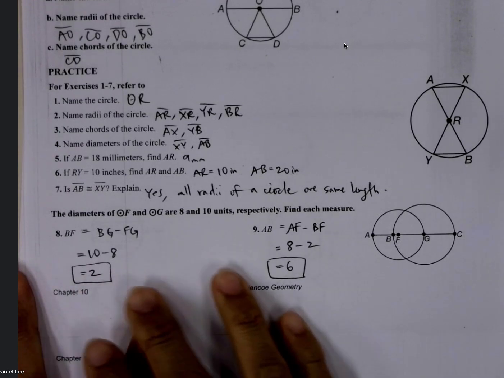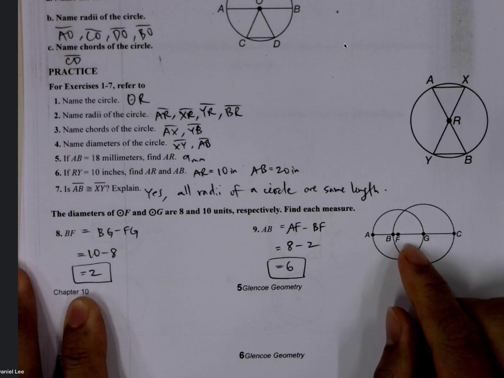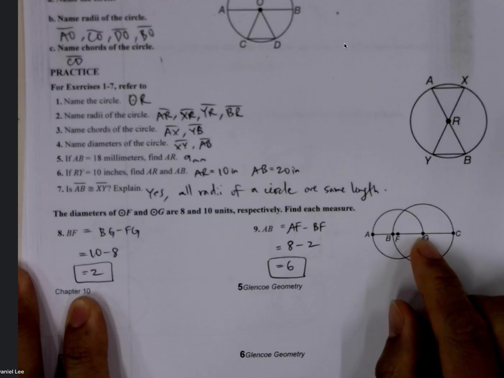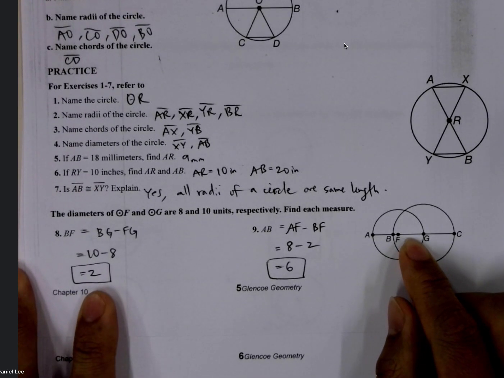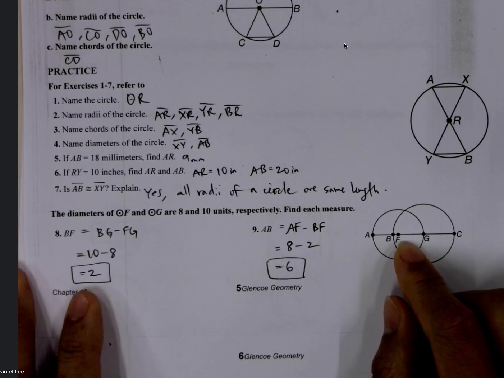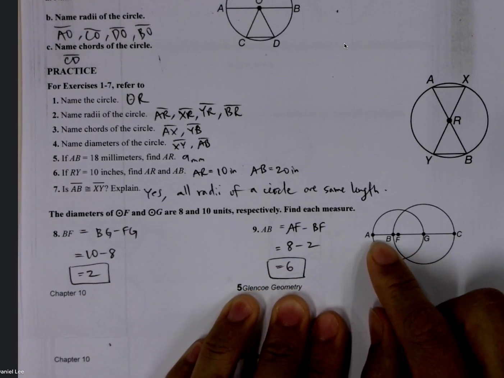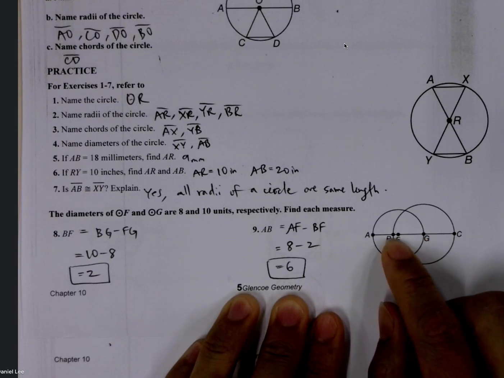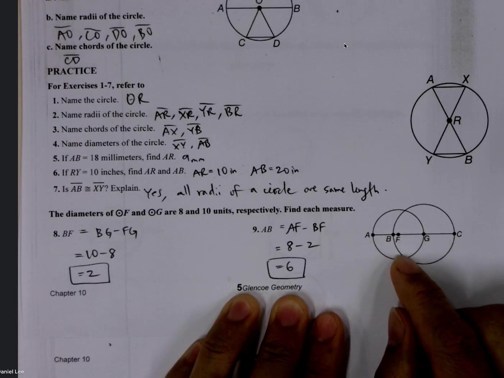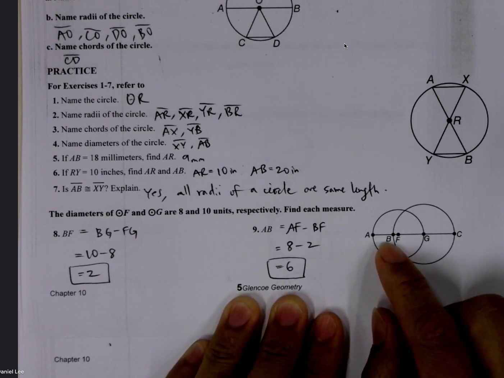And then down here for the BF question, what we need to do is take the radius of the big circle and subtract the radius of the small circle. That'll give us that BF. And then for AB, what we need to do is take the radius of the big circle and subtract the BF. That'll give us the AB.